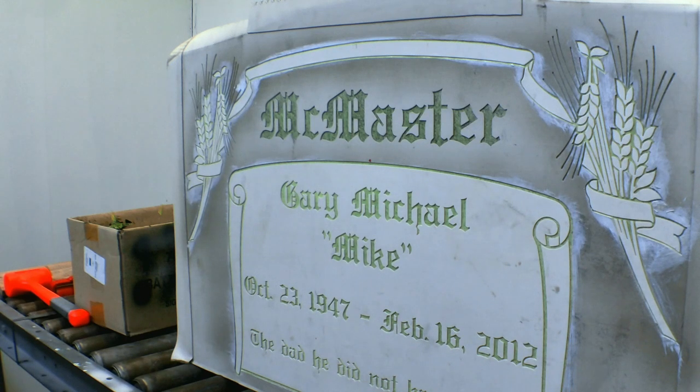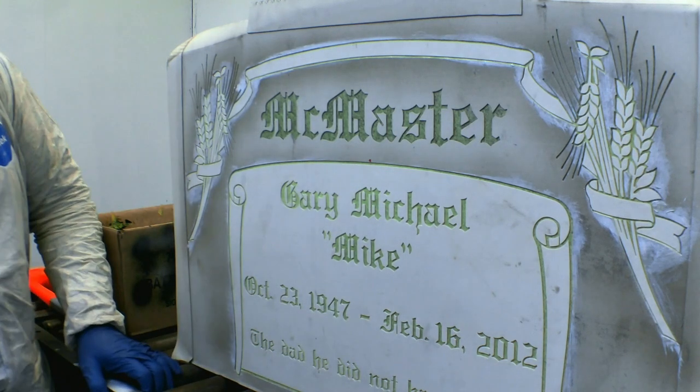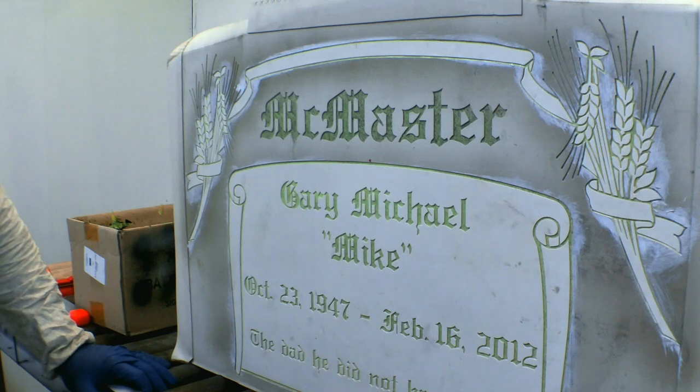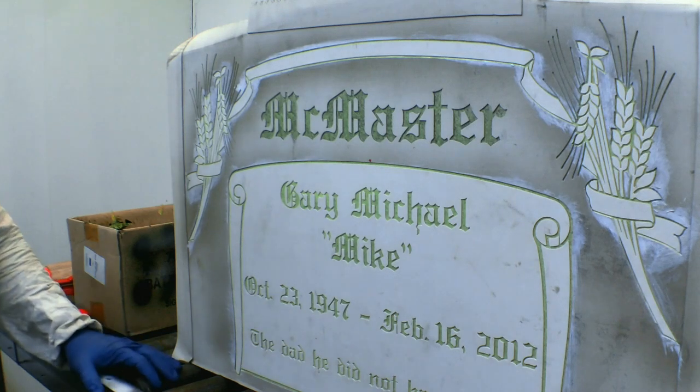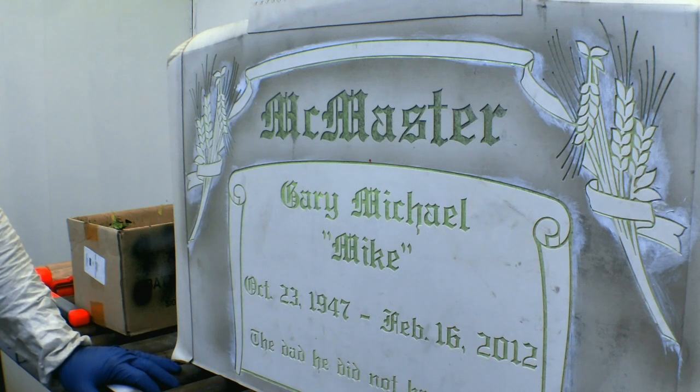So now this will go in and get blasted. I'm going to re-adhere, go through with the hammer and pound everything down to make sure it's all good and stuck. Then it'll go back in and we'll start blasting away. We'll start deep carving.